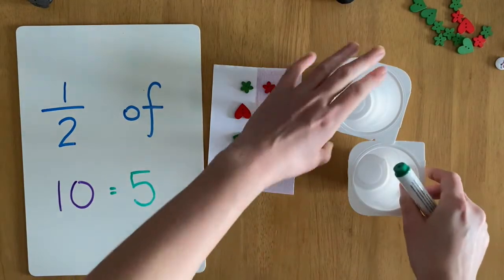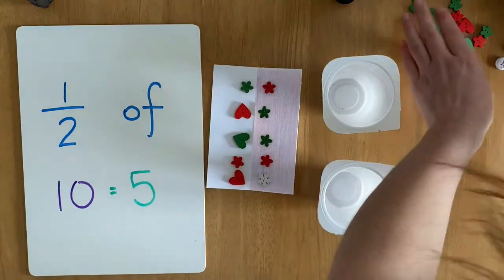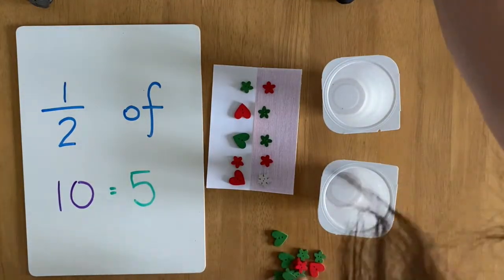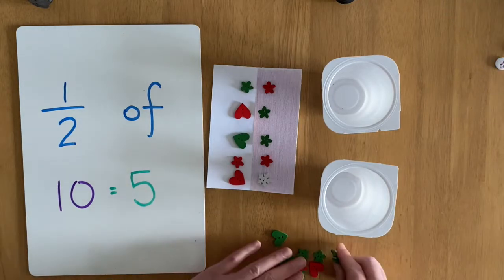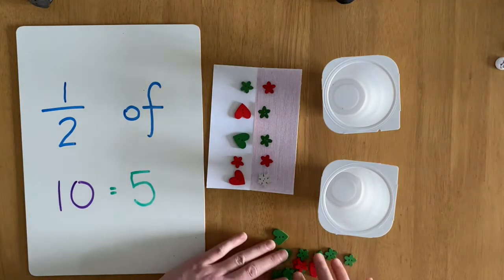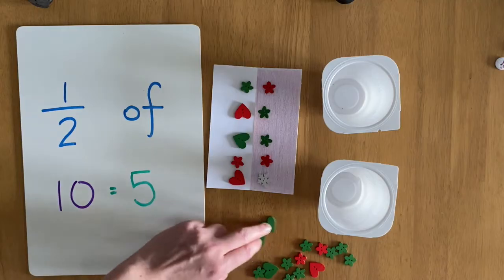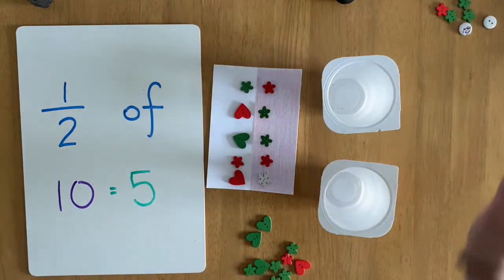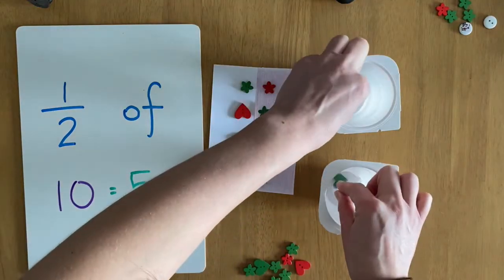Let's use the pot method. So I've got my 10 buttons. And we're going to split them equally. 2, 4, 6, 8, 10. Ooh, that was way more than 10. I'm going to split them equally.